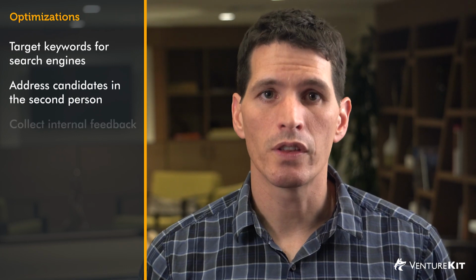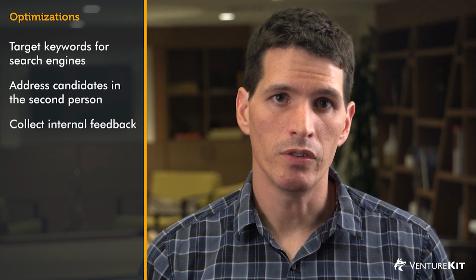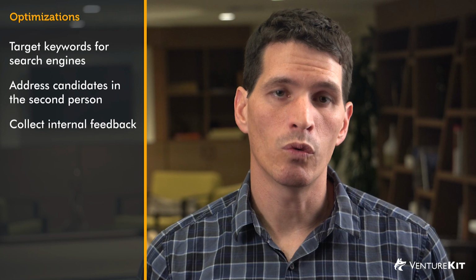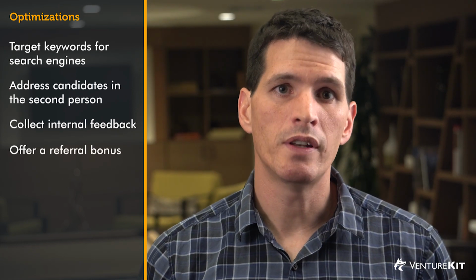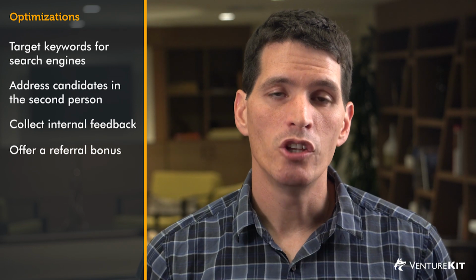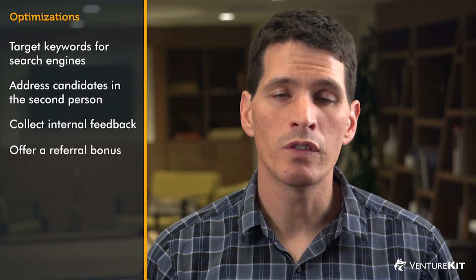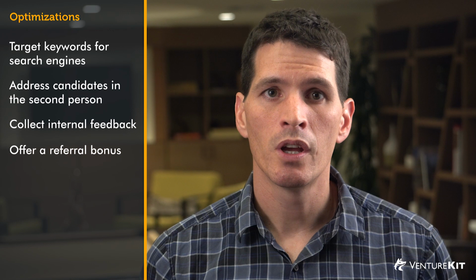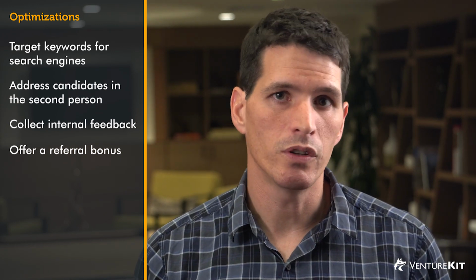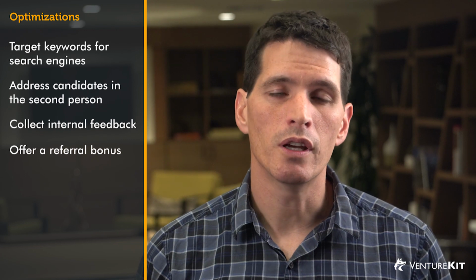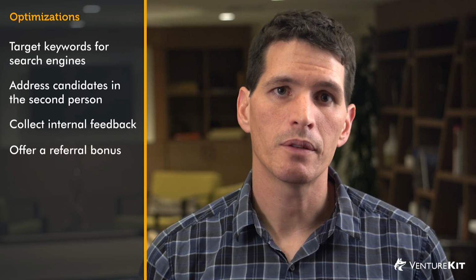Collect internal feedback on the description, especially from the hiring team. Make sure they are bought into the role's responsibilities and qualifications. Add a referral bonus paid to anyone who sends you a hired candidate. You can make the referral bonuses public so even strangers are incentivized to help you, though you'll get more unqualified applicants, so you can also just make the bonus available internally. Bonuses are usually a few percentage points of the higher salary.